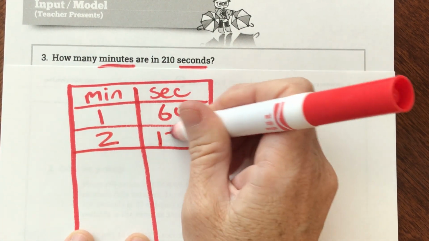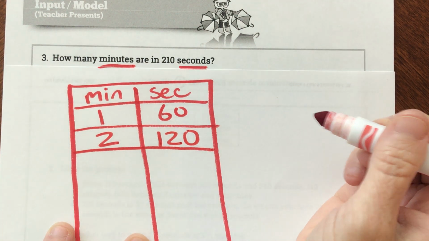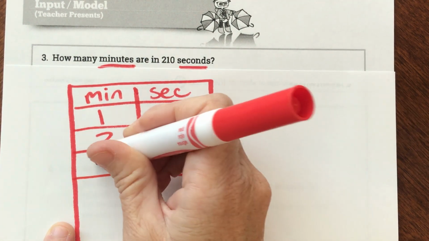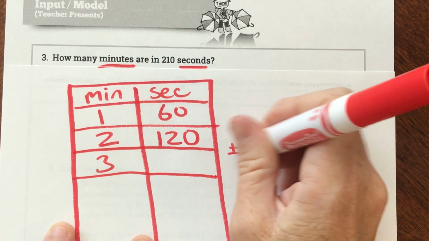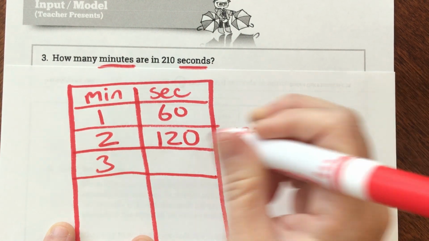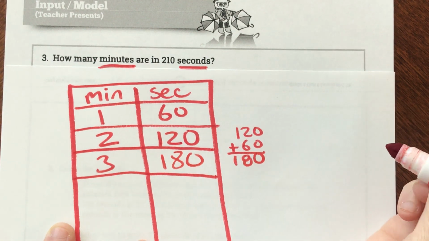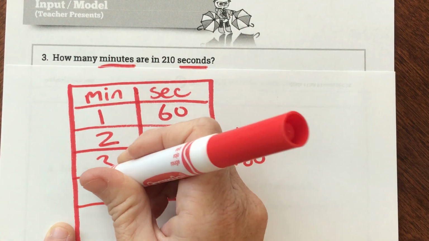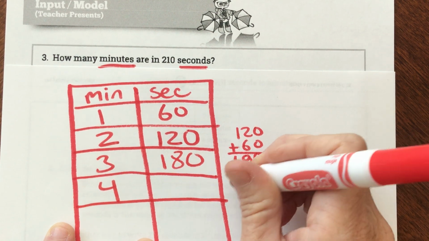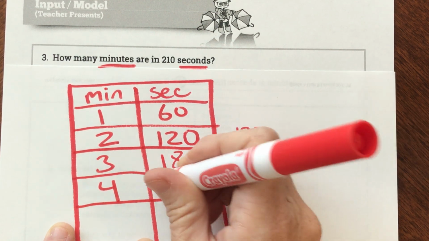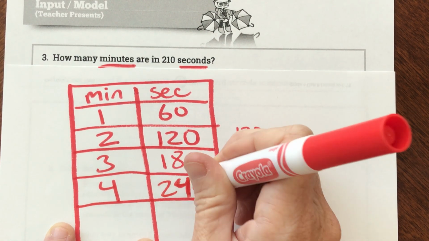So 2 minutes must be 60 plus 60, which is 120. 3 minutes must be 120 plus another 60, which gives me 180. 4 minutes must be another 60 seconds added, which gives me 240.